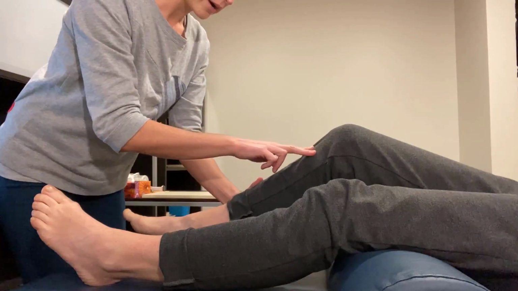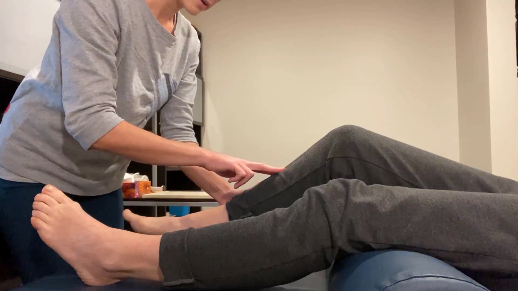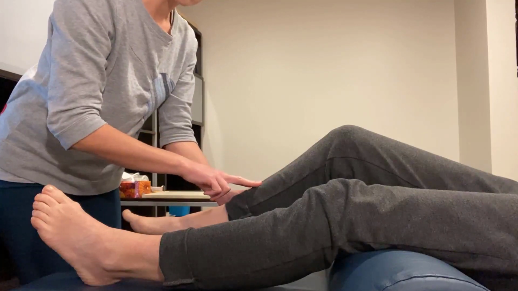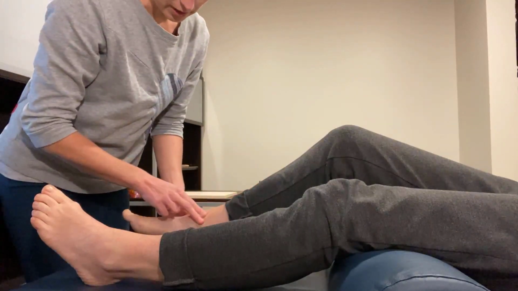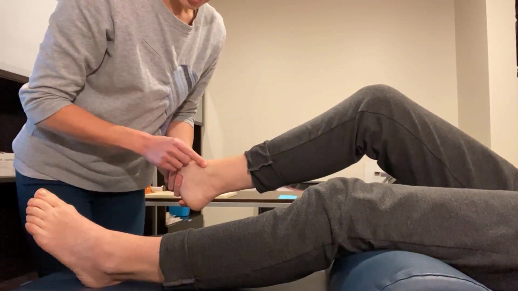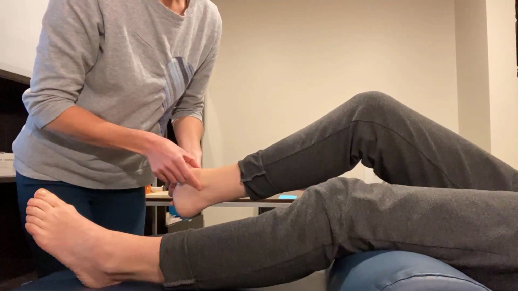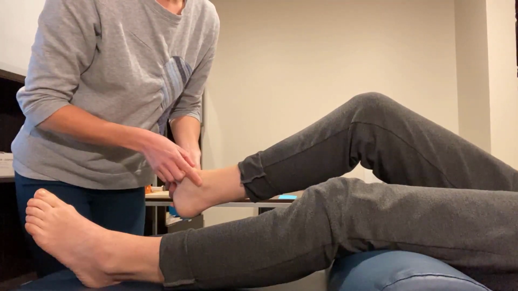And then from there, tracing distally along the shaft of the tibia, all the way along until you get to the medial malleolus, which is a very large bony projection at the distal aspect of the tibia.